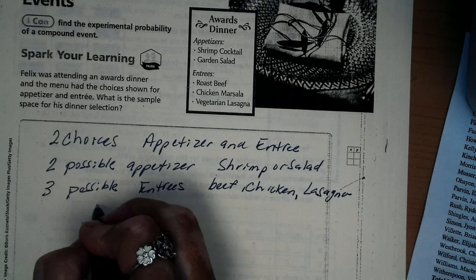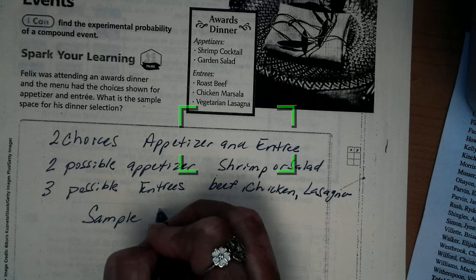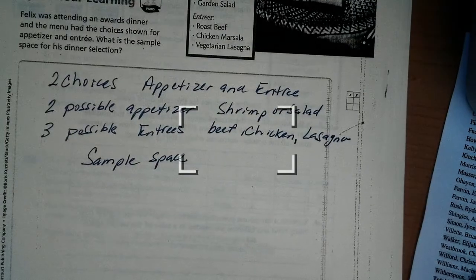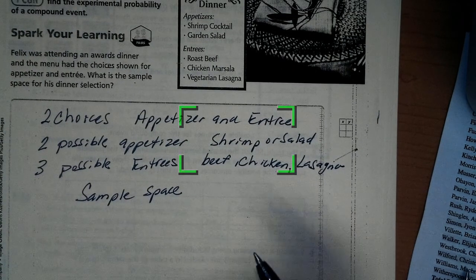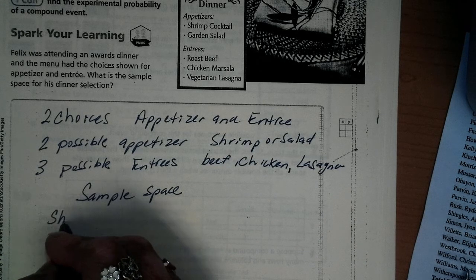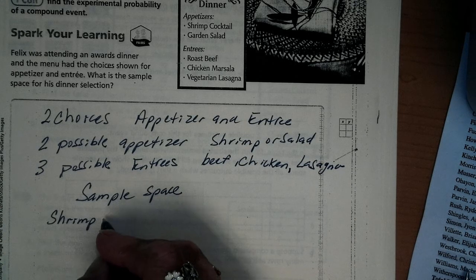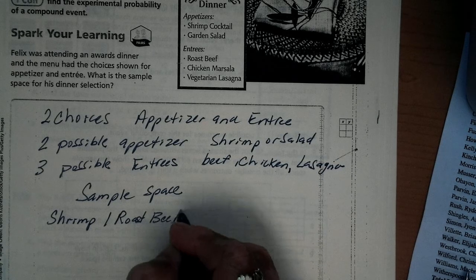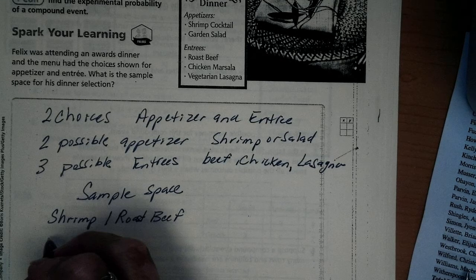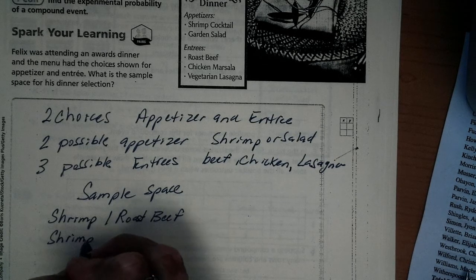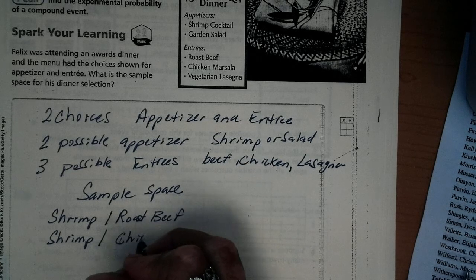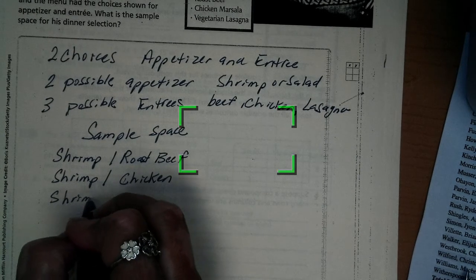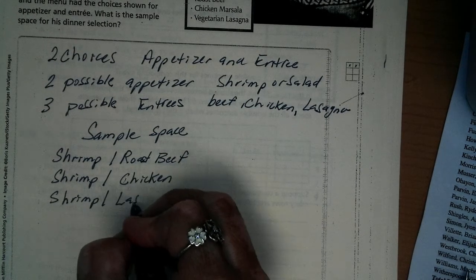So our sample space is what are our chances of getting each appetizer and entree. So I could do shrimp with roast beef. I can do shrimp with chicken. I can do shrimp with lasagna.